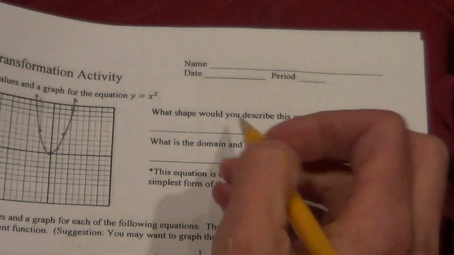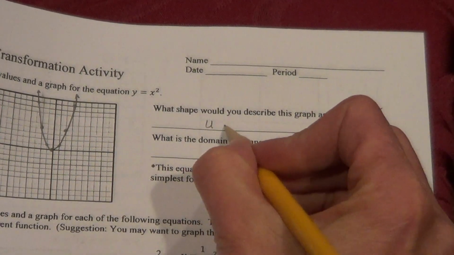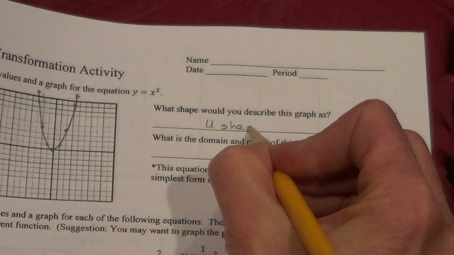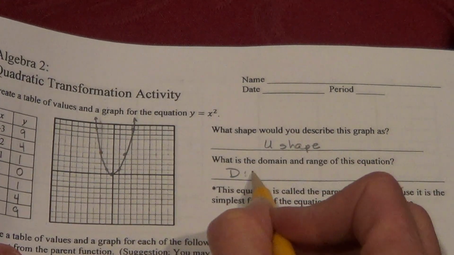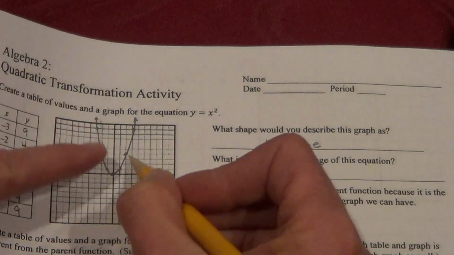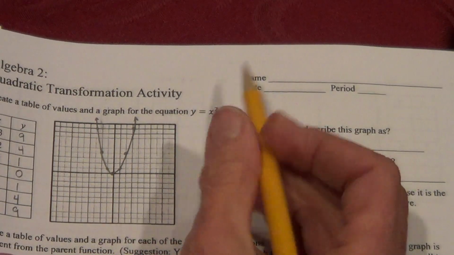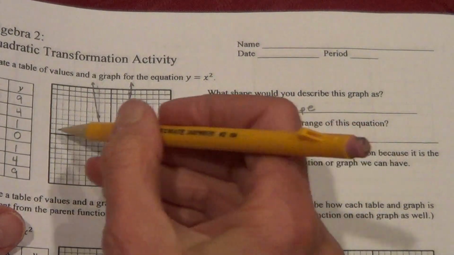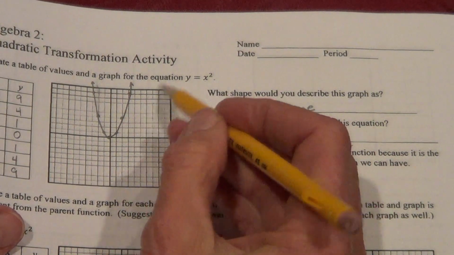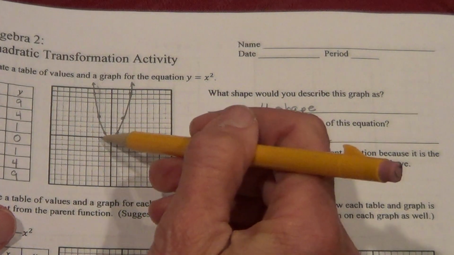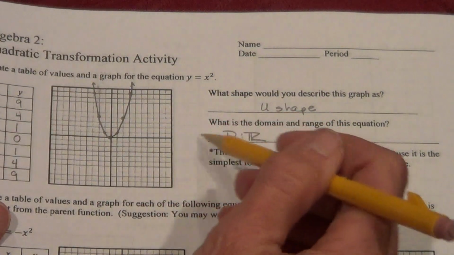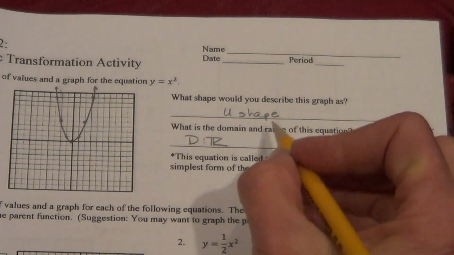And we see that that graph is a U shape. The domain has no restrictions because that U continues to spread out. So going along the domain line, if it's going out forever and ever that way and forever and ever that way, there will eventually be all the x values covered.